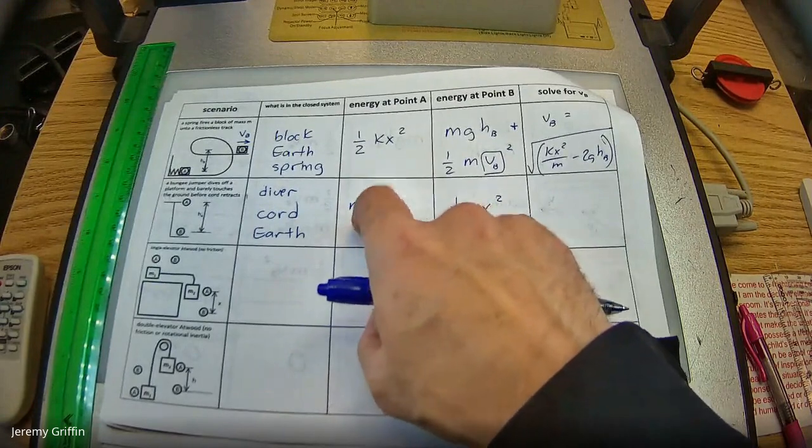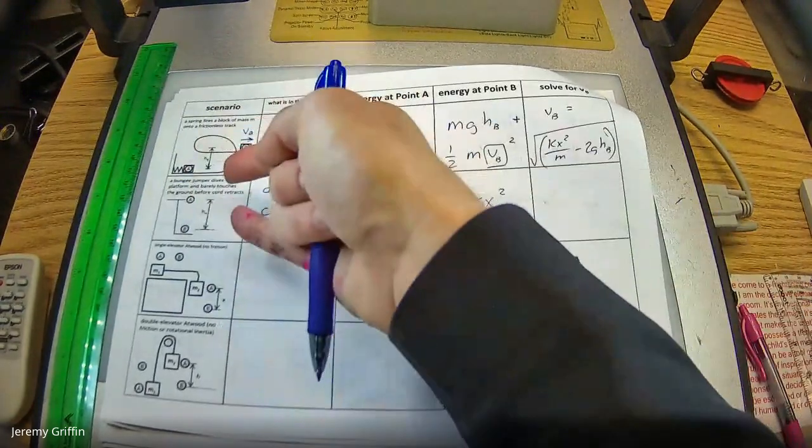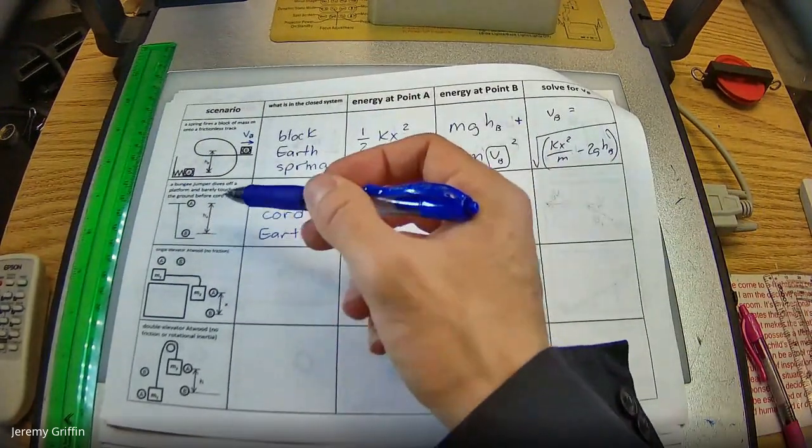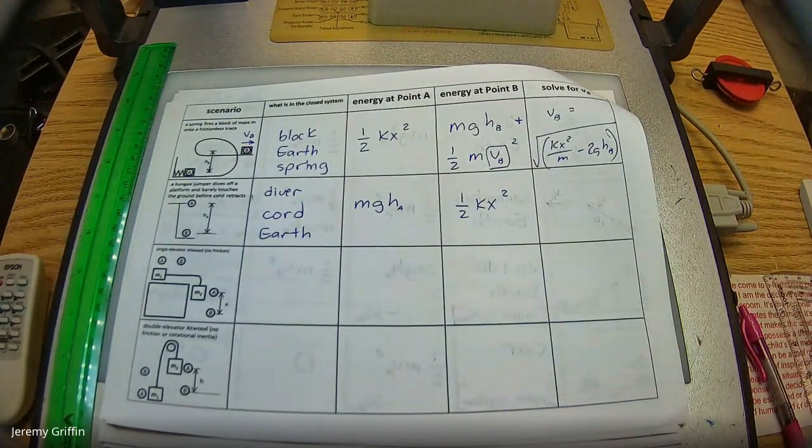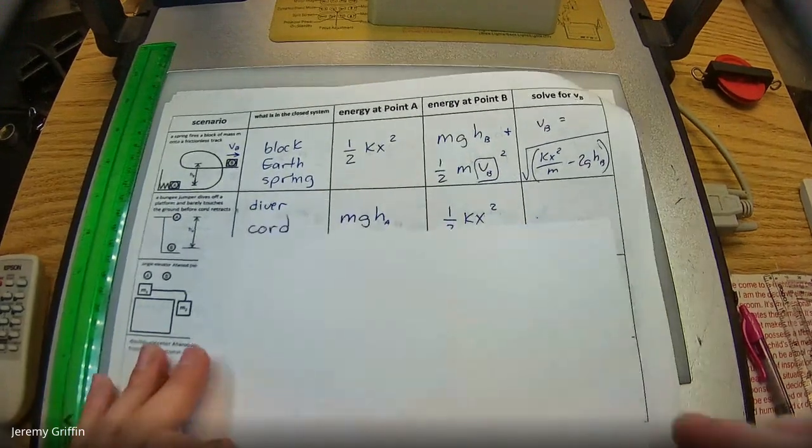See, all I care about is point A and point B. In the middle, there was kinetic energy, but I don't care about the middle. All I care about is point A and point B, initial to final. So let's do the setup.